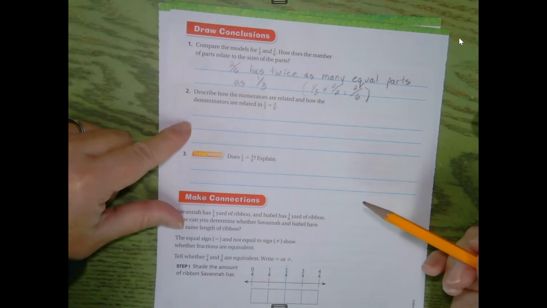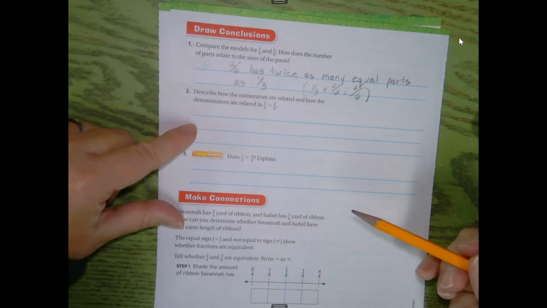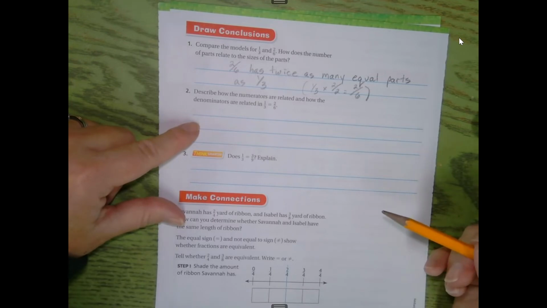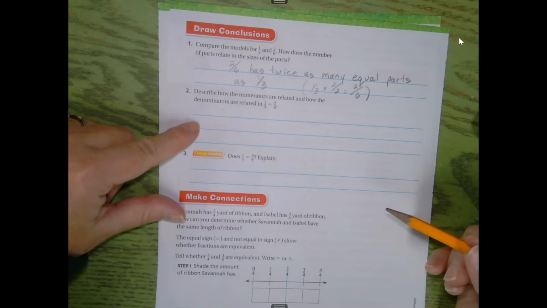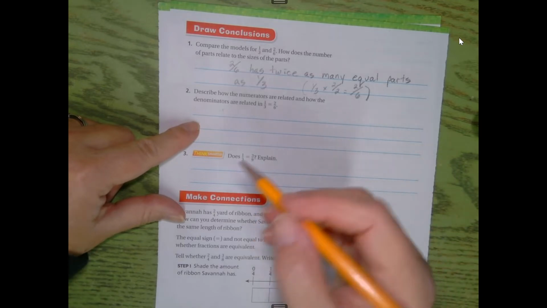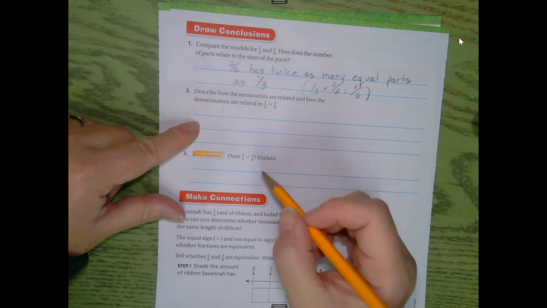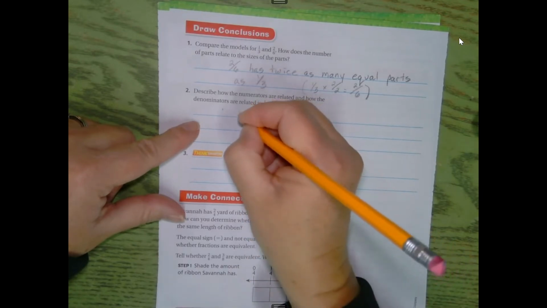Describe how the numerators are related and how the denominators are related in 1/3 is equal to 2/6. So it's kind of the same explanation. The numerator and the denominator, all right, so I'll write it out here.